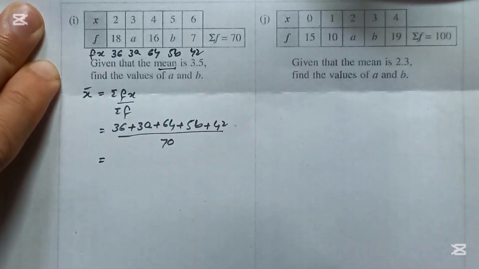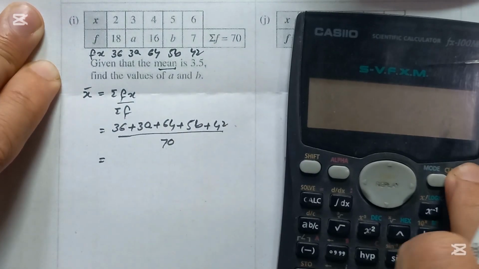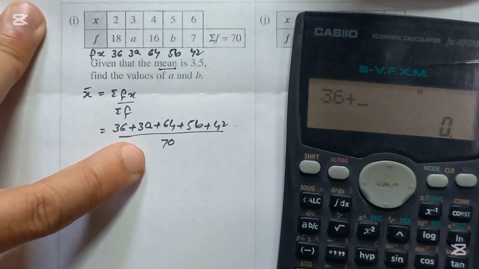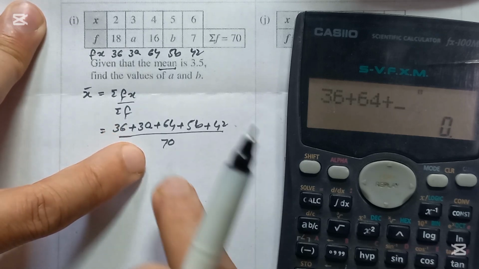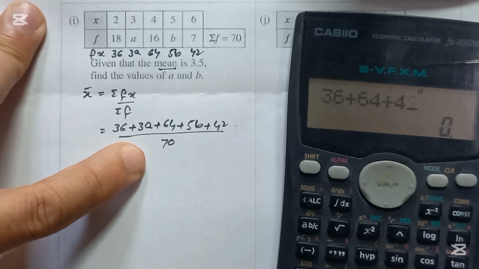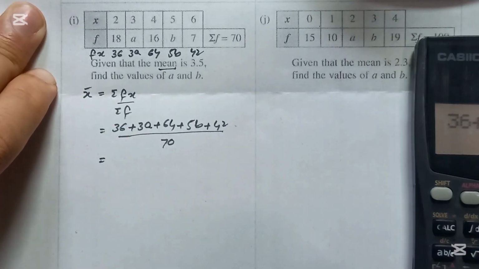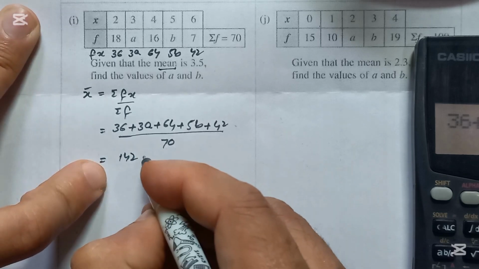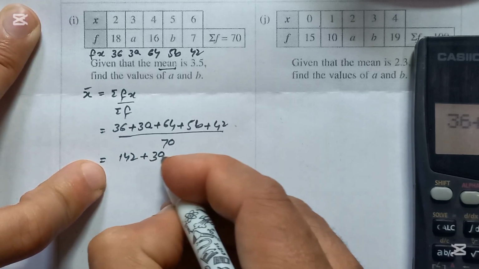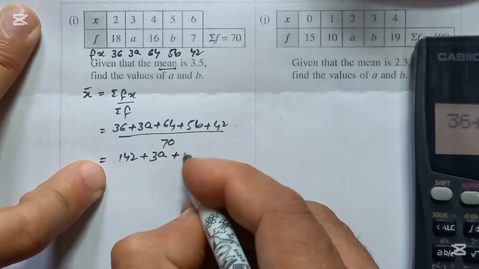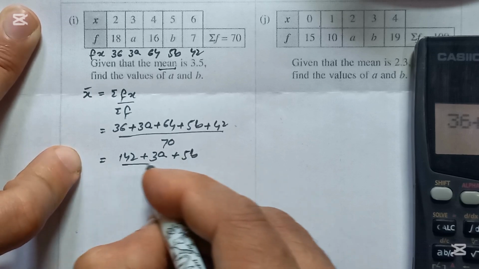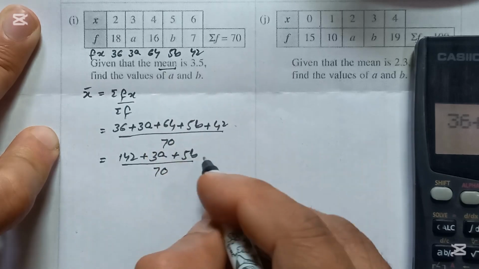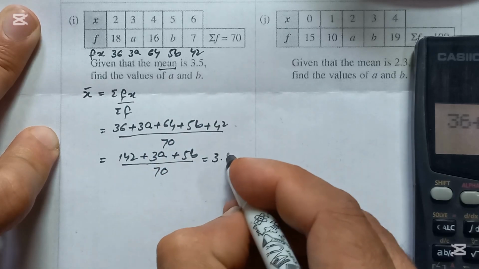From here we will solve it. 36 plus 64 plus 42 will be equal to 142. 142 plus 3a plus 5b will remain as it is. 70 will remain as it is. This is the mean, which is given 3.5.